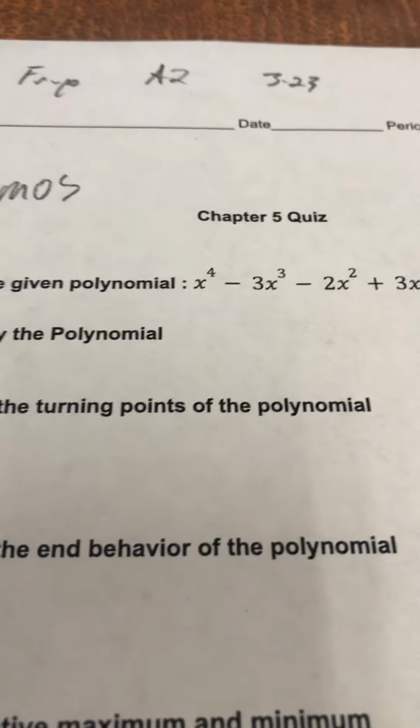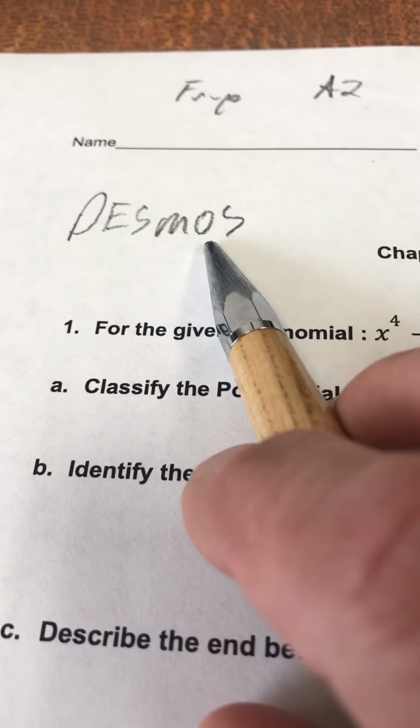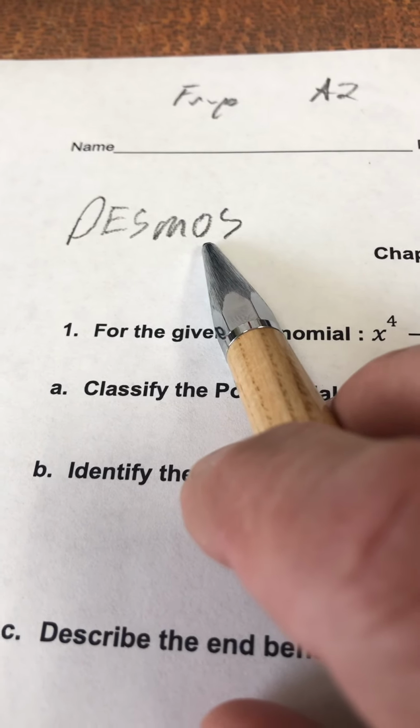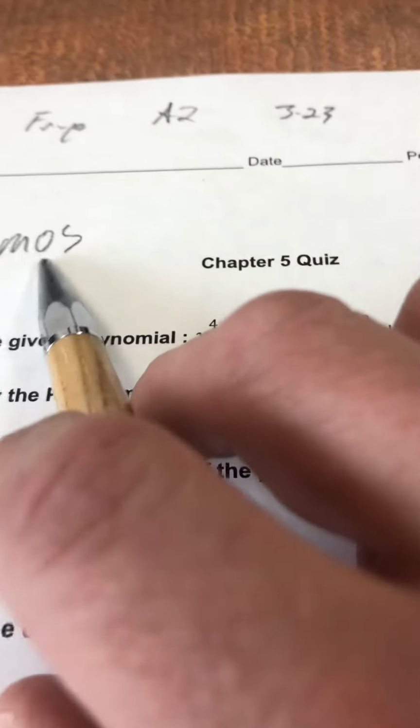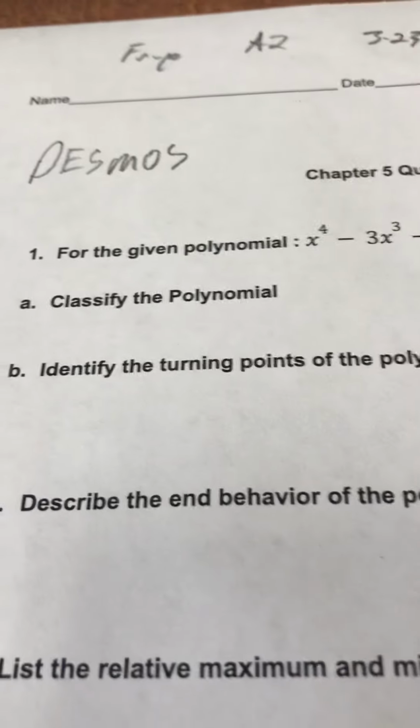Hello, Mr. Fry's Algebra 2, looking at this Chapter 5 quiz. You're going to want to use Desmos for this. It's going to help you tremendously on this Chapter 5 quiz. Today is March 23rd, and let's get started.